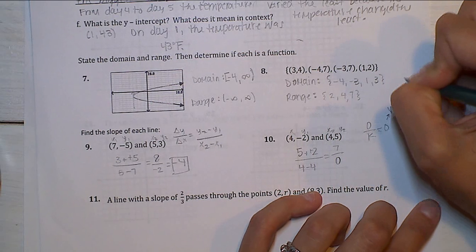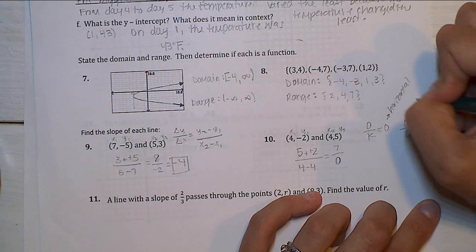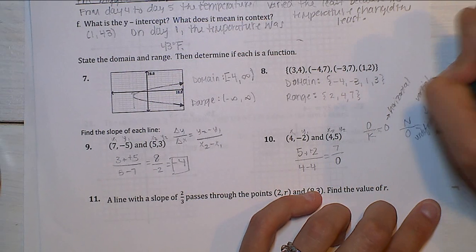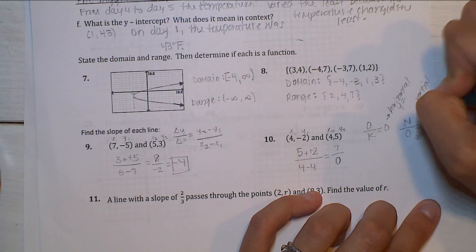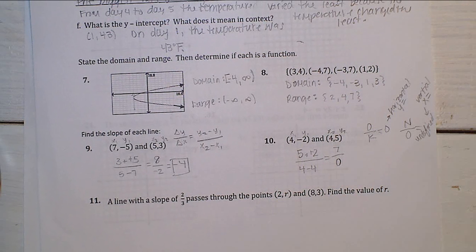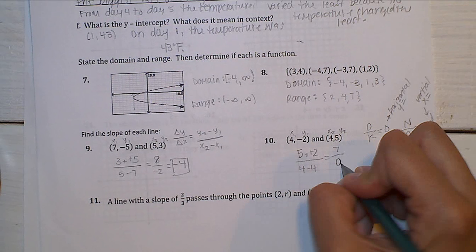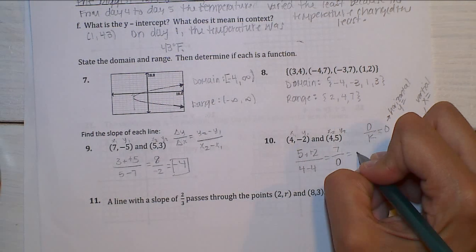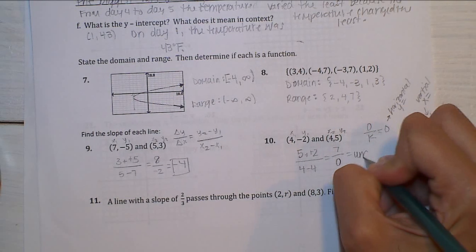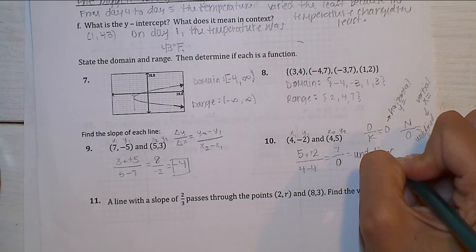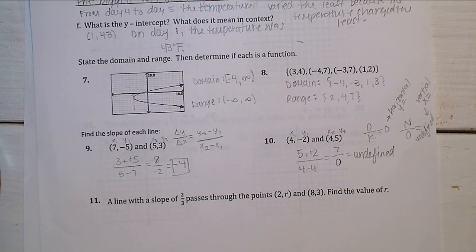An undefined slope is a vertical line. So 0 slope would be y equals, and a vertical would be x equals, just as a reminder. So it's not okay to have 0 on the bottom. So we would say undefined slope. So it would be a vertical line. And you could plot those points and you could see that it's a vertical line, and that would mean it's undefined.